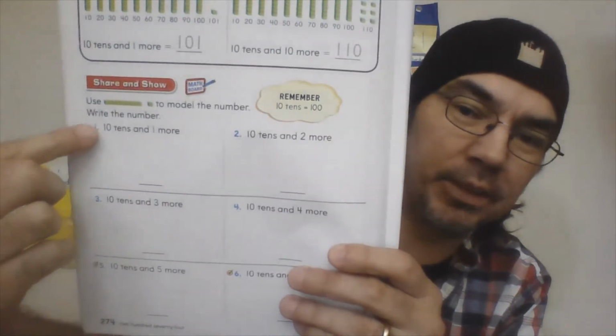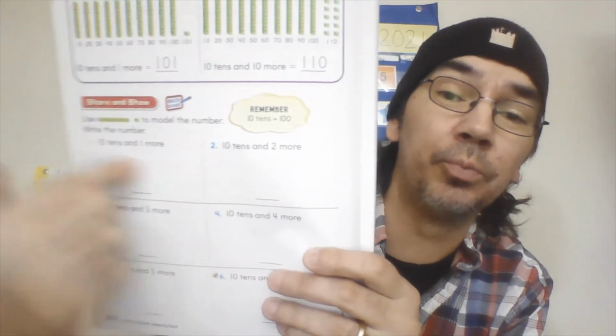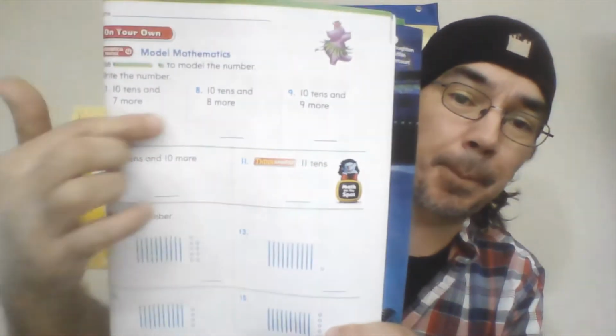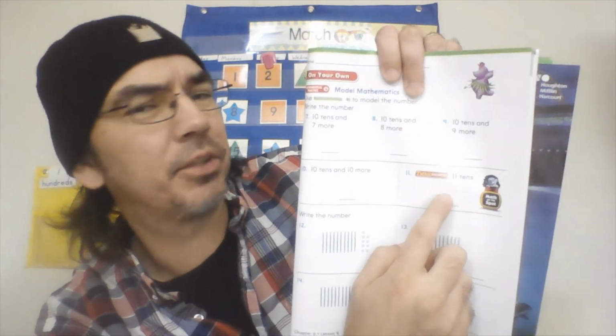right here on page 274. Do all these problems here. See, 10 tens and one more. And you just write the answer right here. There's room for you to draw it out too. Goes all the way to here. Then you're going to turn the page. There's a couple more problems. Then we have here 10 tens and 10 more. 11 tens. Okay, so that's a challenge question. What is 11 tens? Now down here, you're given a couple problems. You're given a drawing, quick 10 drawings, and you're just going to write the number right there.